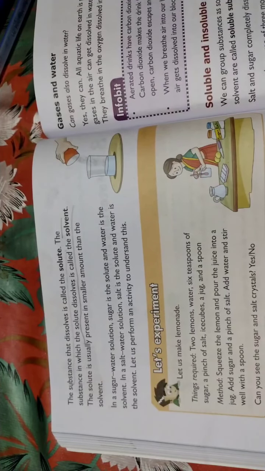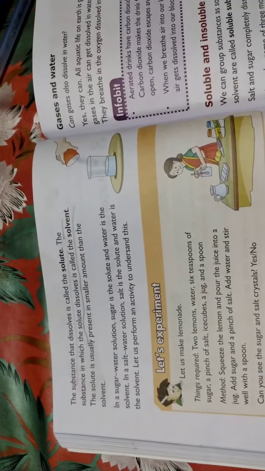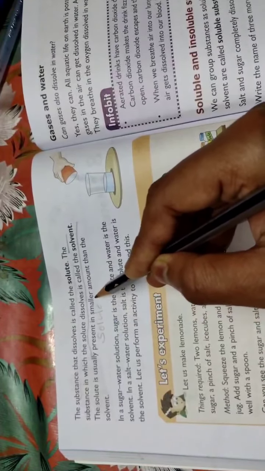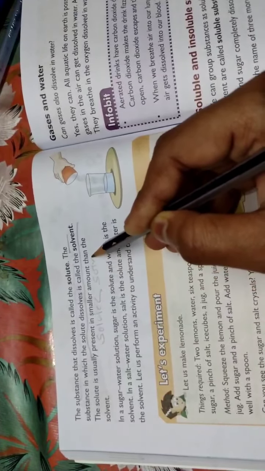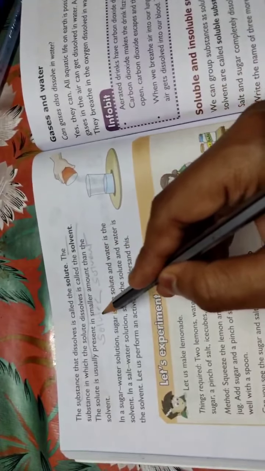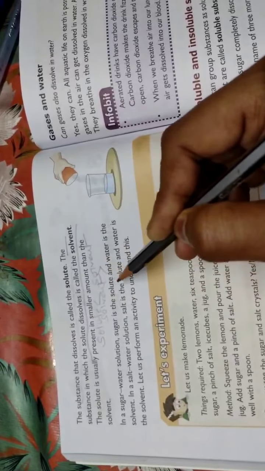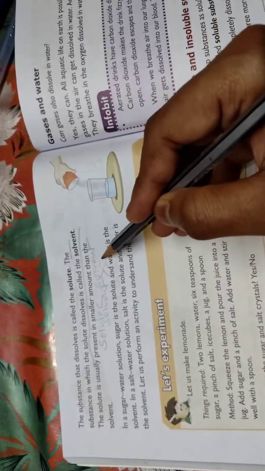The solute is usually present in smaller amount than the solvent. That means you can say that solute is less than solvent, or you can represent in another format that solvent is always greater than solute.